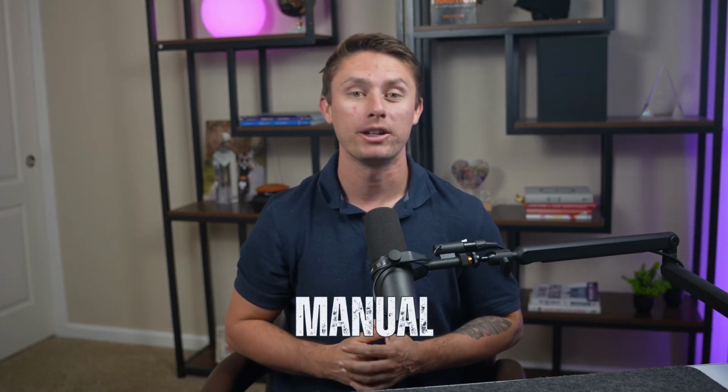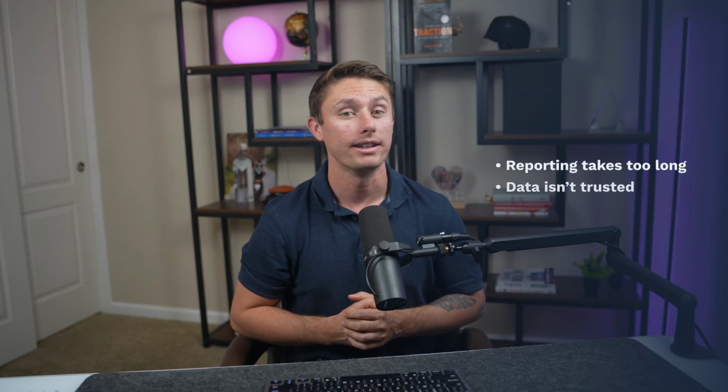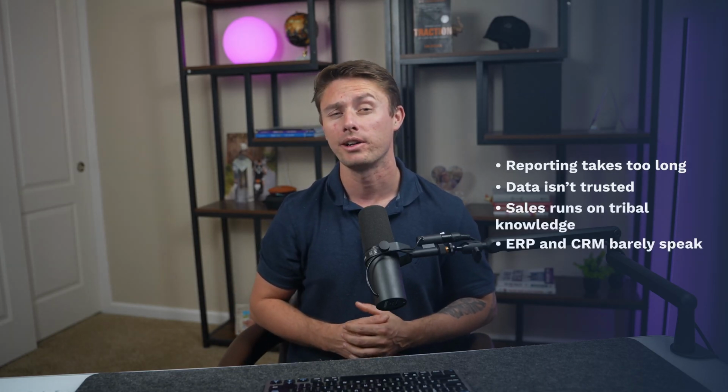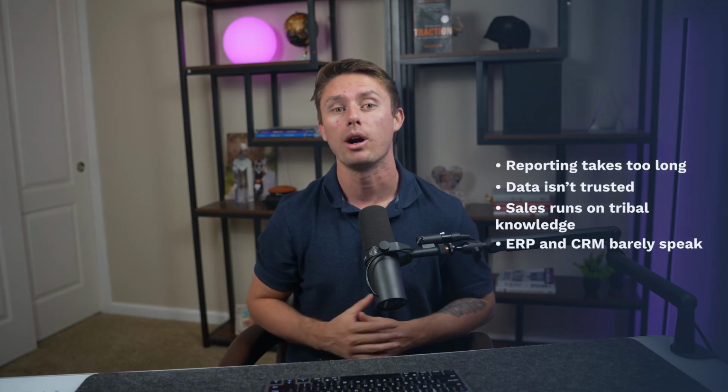When you move from manual to standardized, reactive to structured, fragmented to centralized, you don't just improve efficiency, you gain clarity. And clarity scales. If you're leading a growth stage company and reporting takes too long, data isn't trusted, sales runs on tribal knowledge, ERP and CRM barely speak, you don't need more dashboards, you need a revenue operating system.